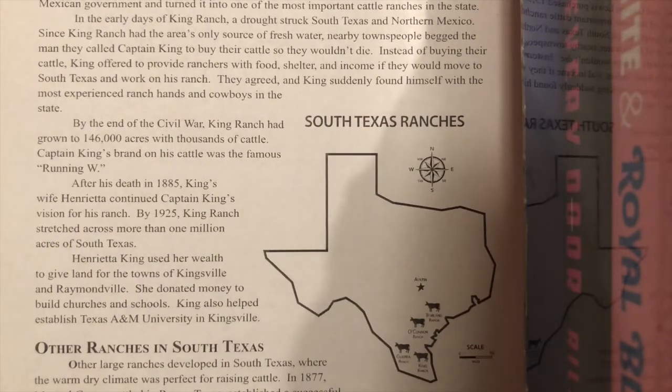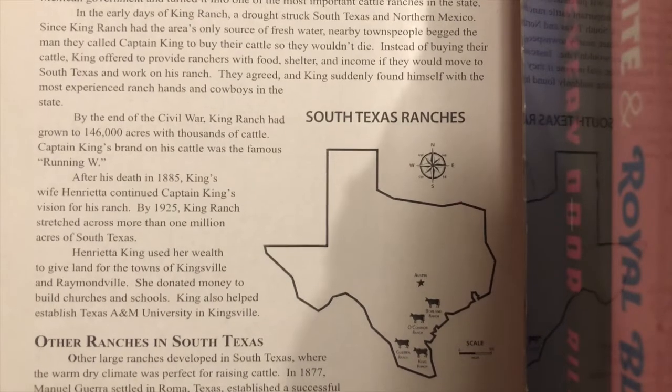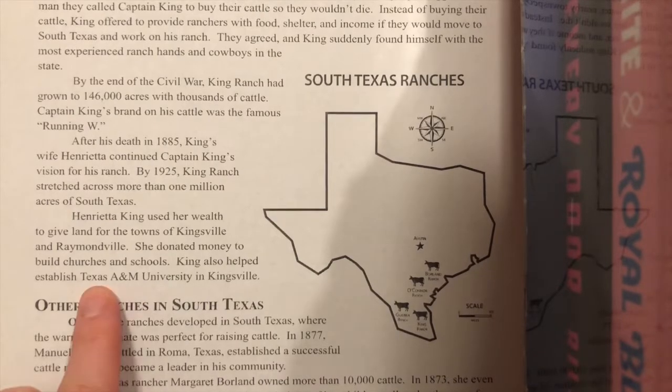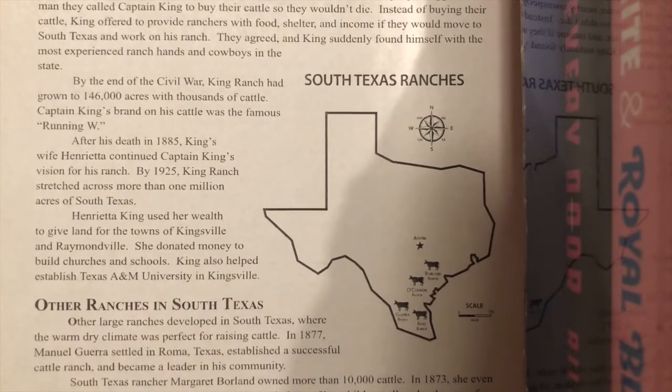After his death in 1885, King's wife, Henrietta, continued Captain King's vision for his ranch. By 1925, King Ranch stretched across more than 1 million acres of South Texas. Henrietta King used her wealth to give land for the towns of Kingsville and Raymondsville. She donated money to build churches and schools. King also helped establish Texas A&M University in Kingsville.